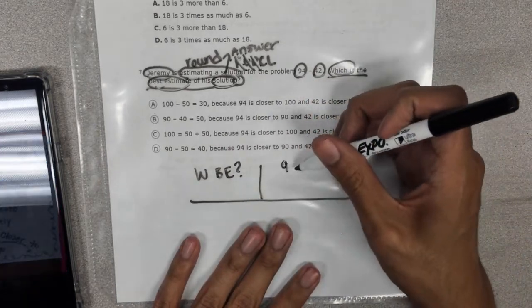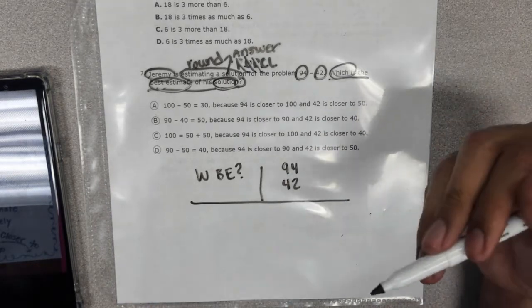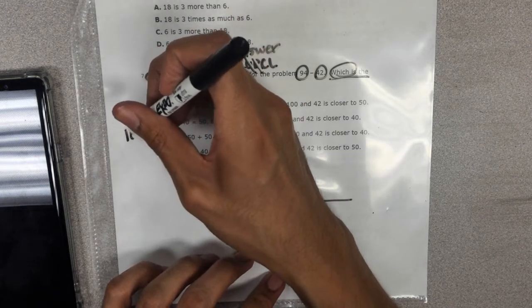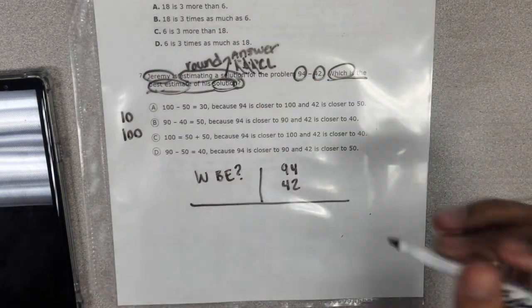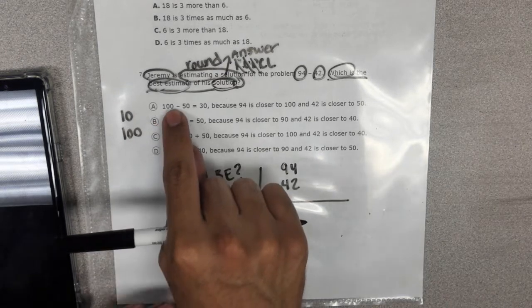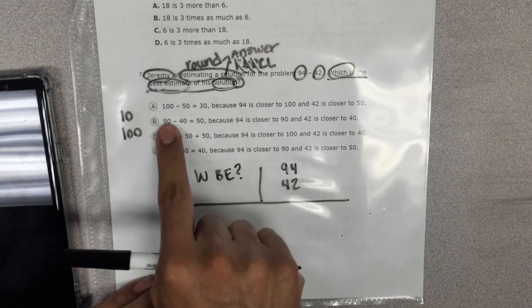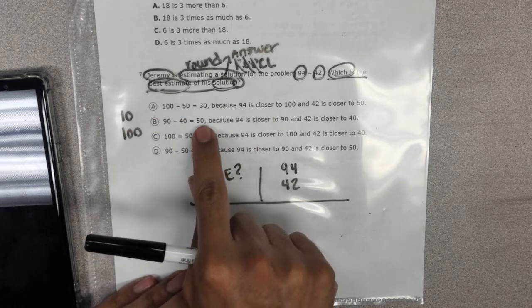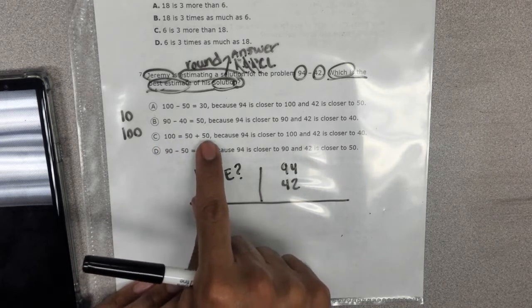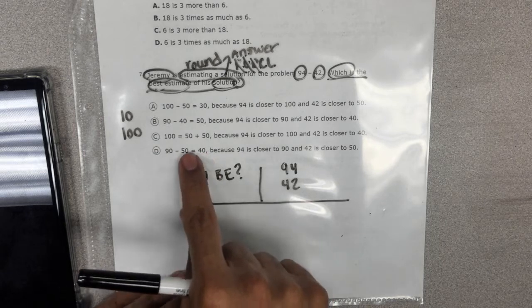We have to round 94 and we have to round 42, but the only problem is it doesn't tell us what we have to round by. We can either round to the nearest 10 or round to the nearest 100. So since we don't know, let's just look at the answer choices. A has 2 zeros for 100, 1 zero for 50, 1 zero for 30. B has 1 zero for this number, 1 zero for this number, and 1 zero for this number. C has 2 zeros here, but 1 zero here and 1 here. D has, so each of these numbers in D has only 1 zero.